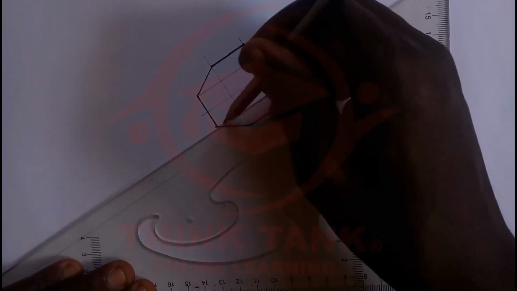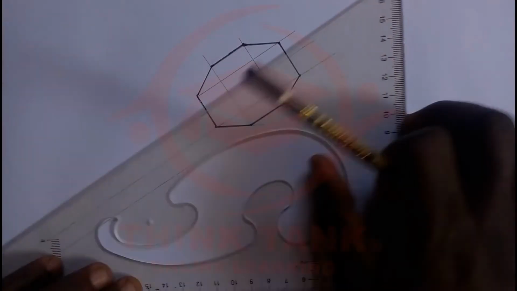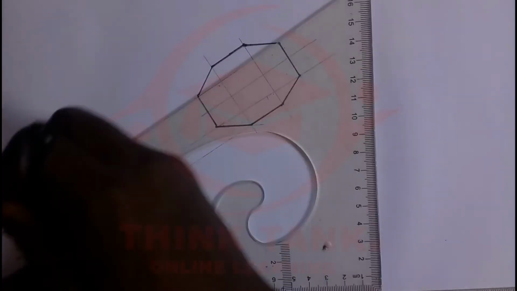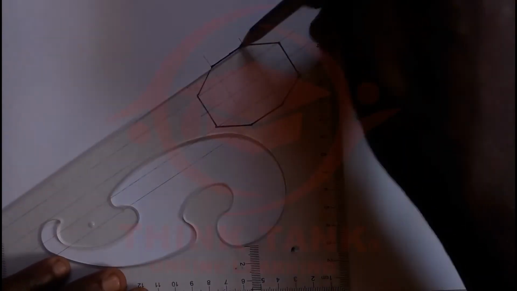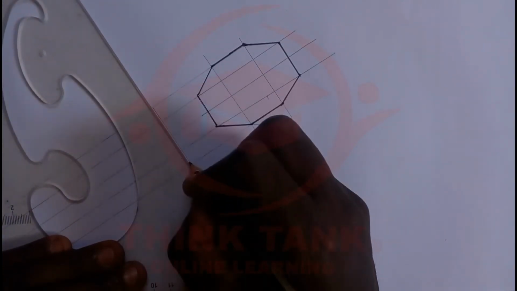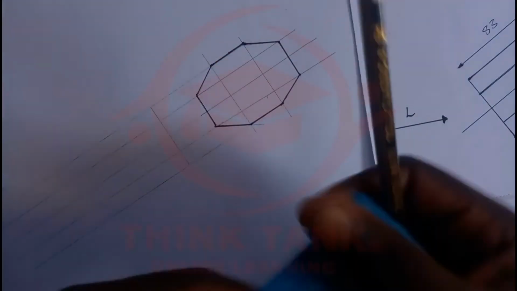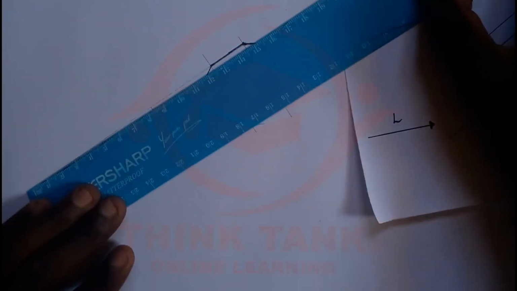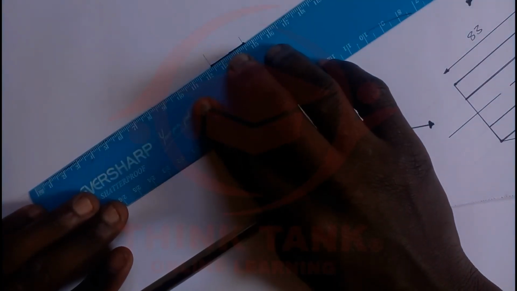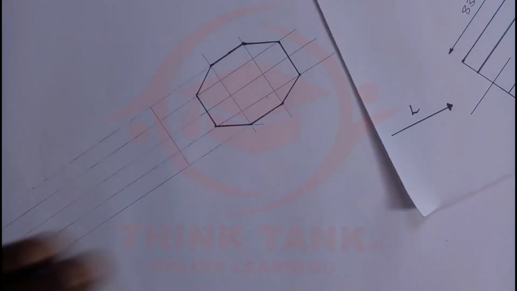From here, we're going to project these lines. Project this one, project this one, project this one, project this one, and project this one, and we are going to leave a reasonable distance. I think this will be fine. Now I'm going to measure 83, from this to this. Check your ruler, it's the millimeter section. I'm going to measure 83, and 83 is right here.